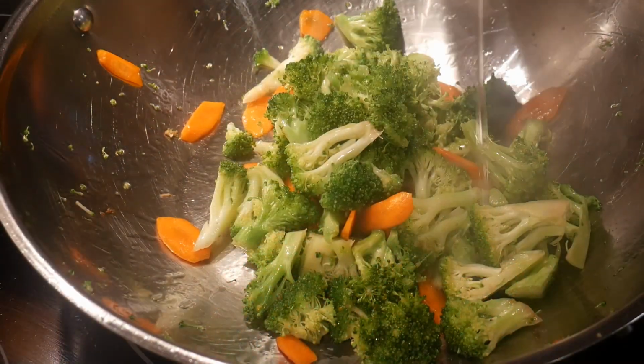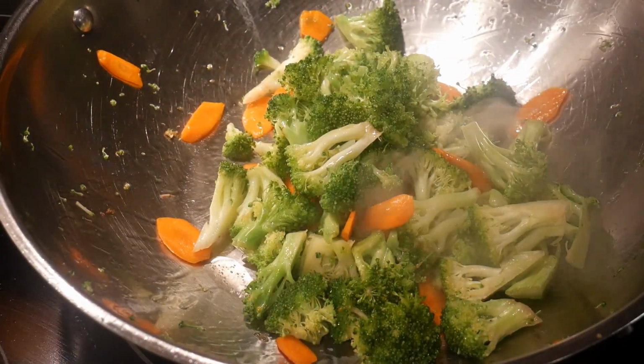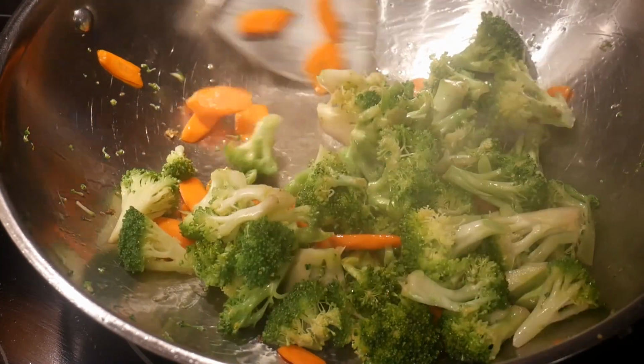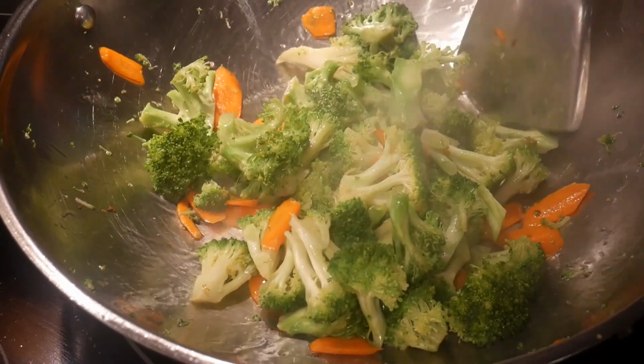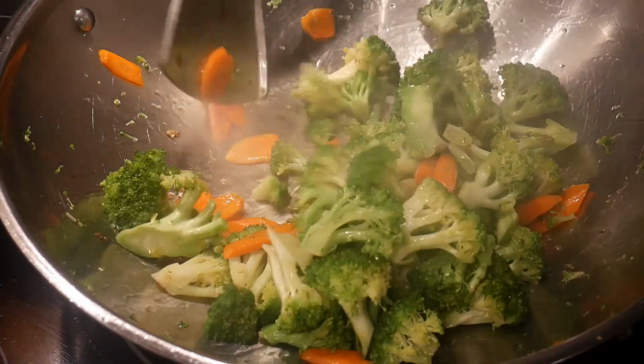So I decided to add more oil directly over the floret. By this time, I feel that the broccoli floret has pretty much achieved the texture that I'm looking for. It achieved that velvet soft texture.